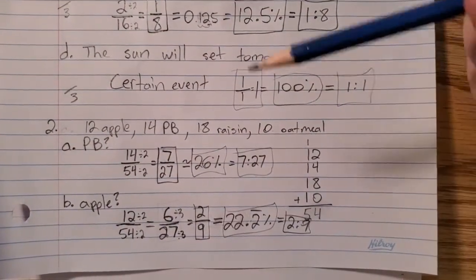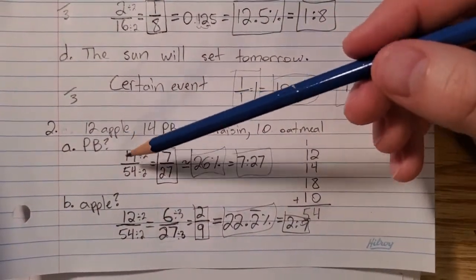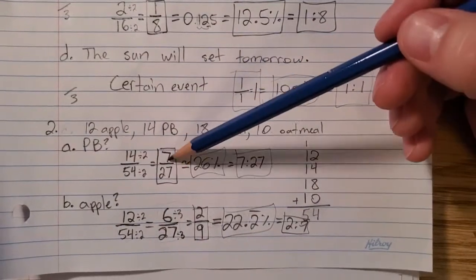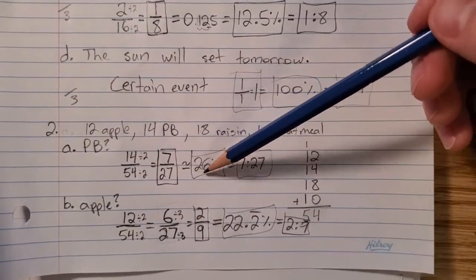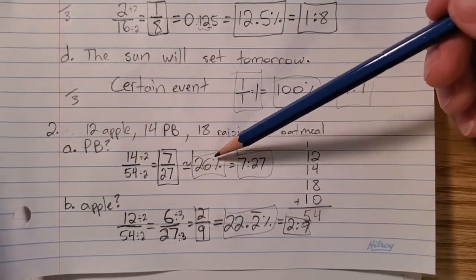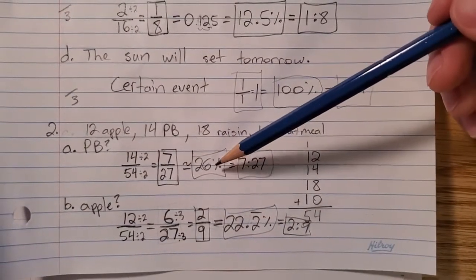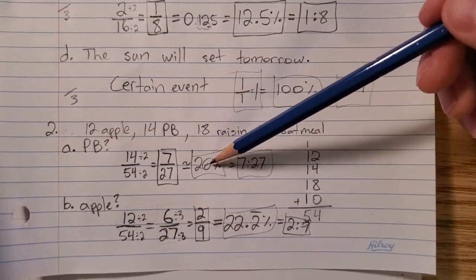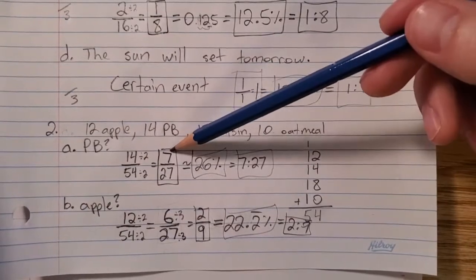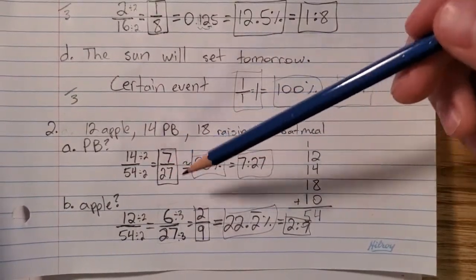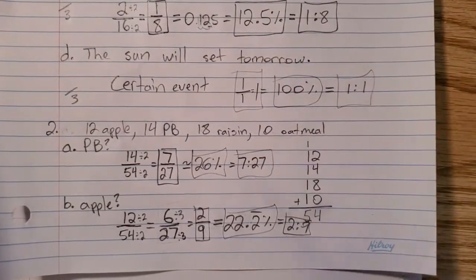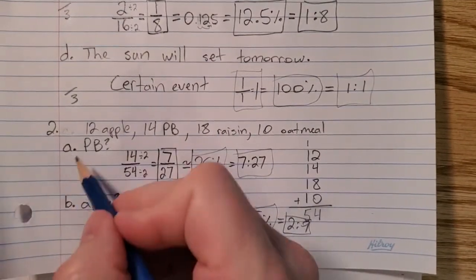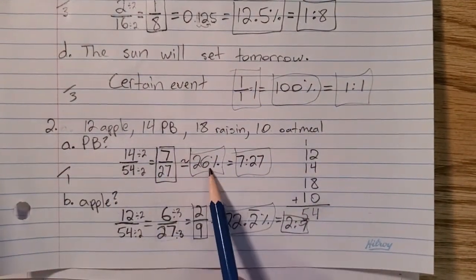All right, so looking up here for part A, 7 options out of 27 is approximately 26%. You might have gotten something a little different than this, but as long as it rounds to 26, then you're right. And it's also a 7 to 27 ratio. 7 to 27 is what we say. So you just needed one of those. So it's just any one of those 3.